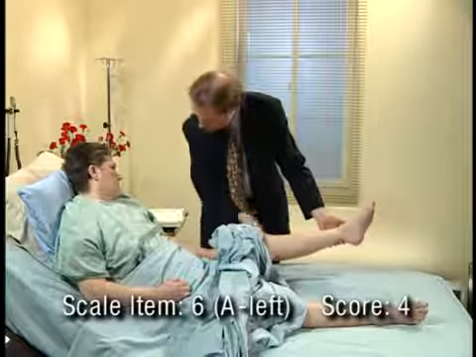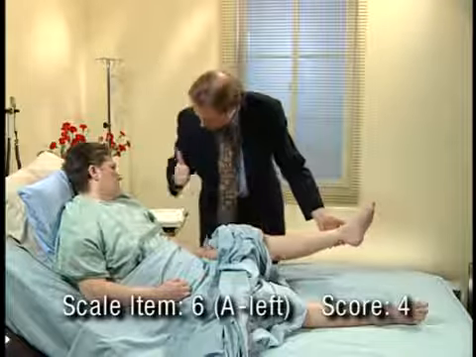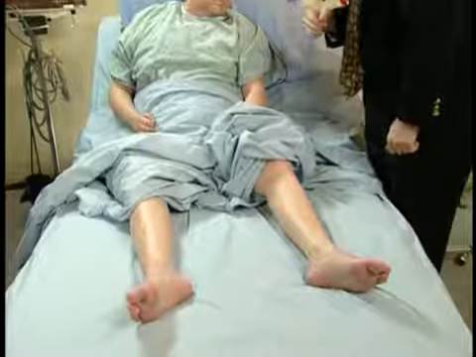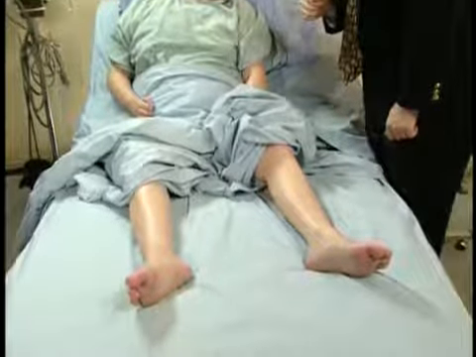Hold that leg up. Hold your leg up. Hold the leg up. 1, 2. Can you move it at all? Can you move that leg? Try moving that leg for me.